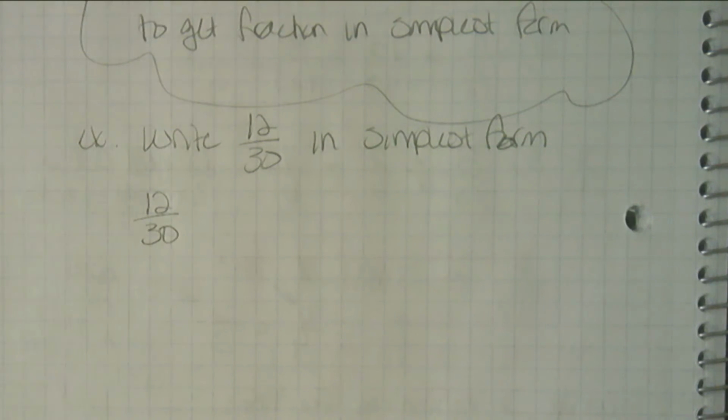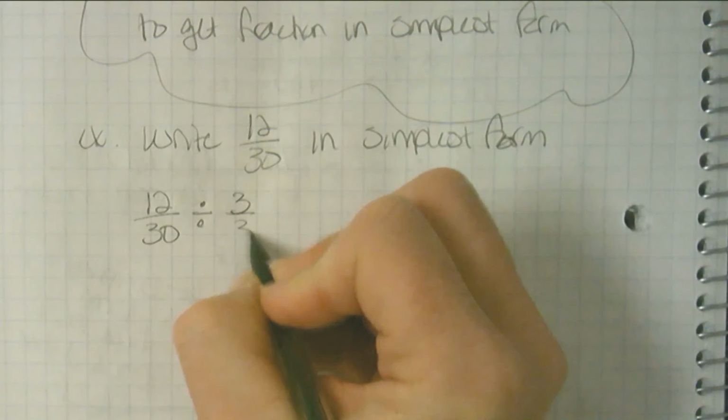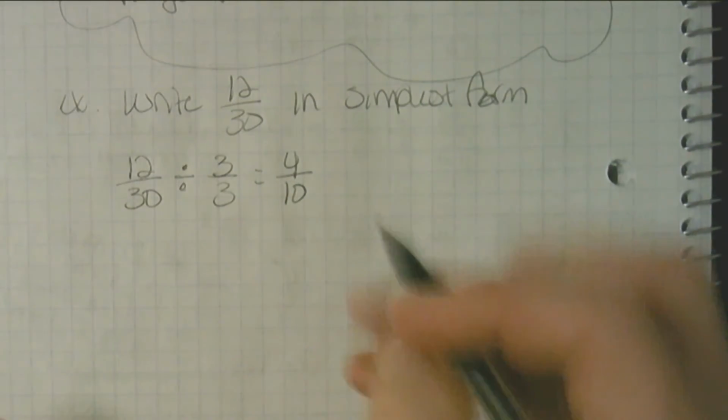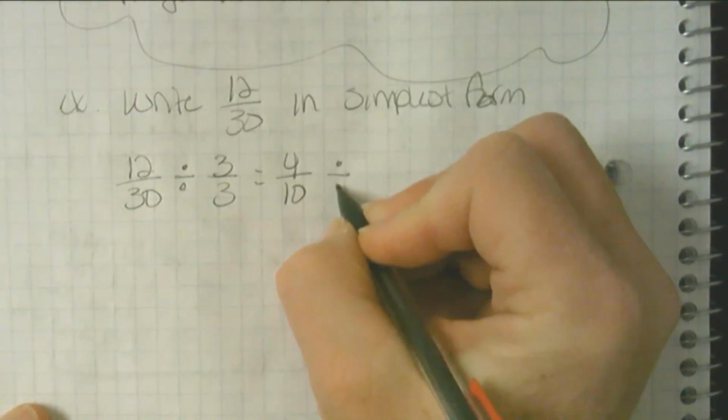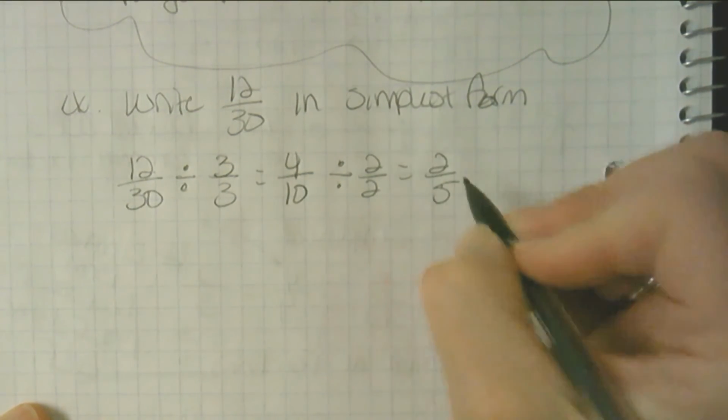All right, Nico, do this for me. What did you divide out? I divided 3 over 3. What do I end up with? 4/10. Is that in simplest form? All right, what else did you do then from there? Divided by 2 over 2, and what do you end up getting? Is that in simplest form? Absolutely.